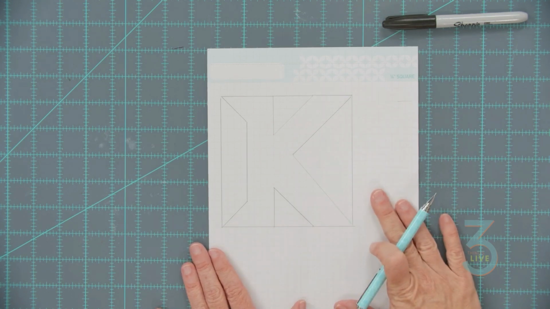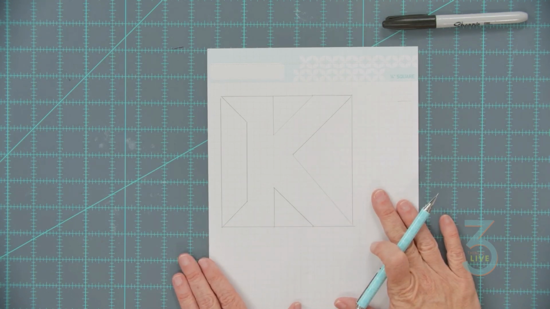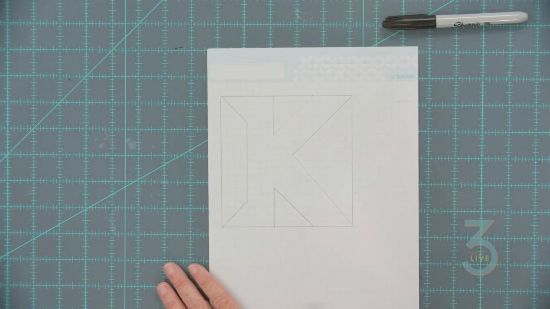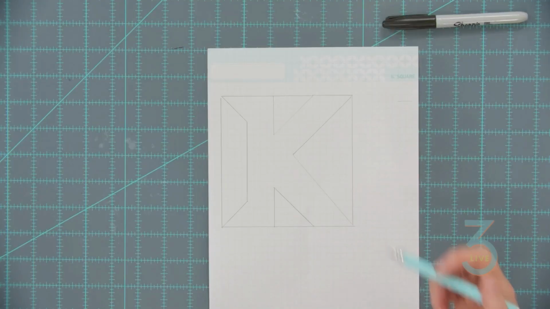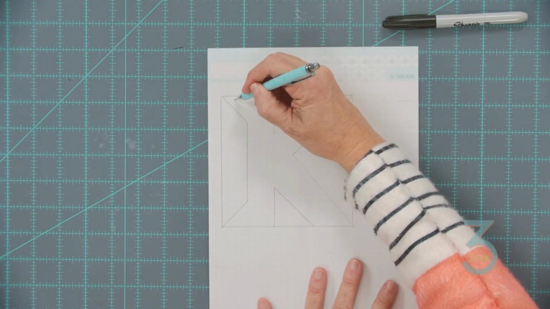Perfect. So I'm going to draw out the K, and then I'm going to decide what makes sense as far as quilting. One of the hints I can give you: don't do curves. Make everything straight, because you do have to do half square triangles or blocks. And then the other thing is maybe look at your blocks and say, okay, what makes sense when I do this?